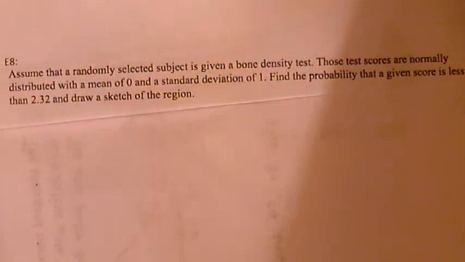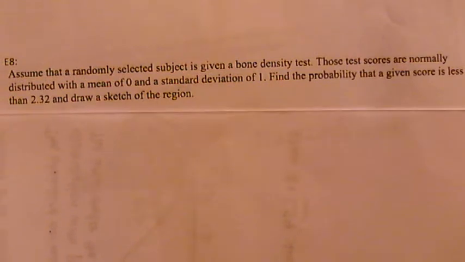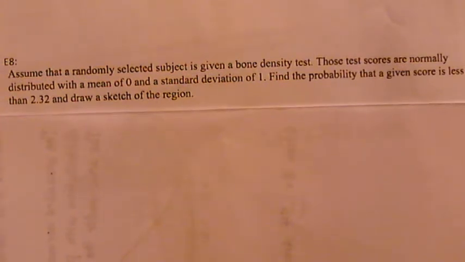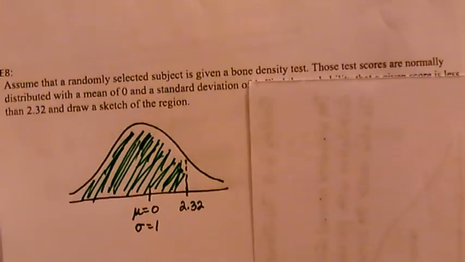Let's say we had this situation. Assume that a randomly selected subject is given a bone density test. Those test scores are normally distributed with a mean of 0 and a standard deviation of 1. And here you want to find the probability that a given score is less than 2.32, and draw a sketch of the region.